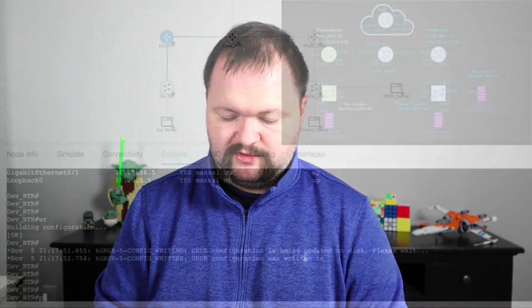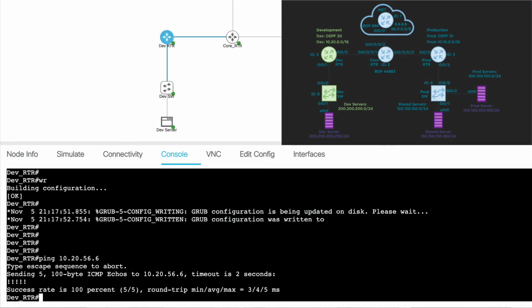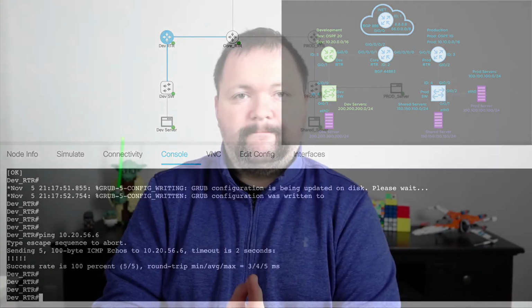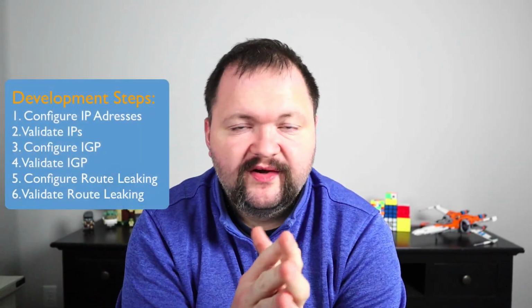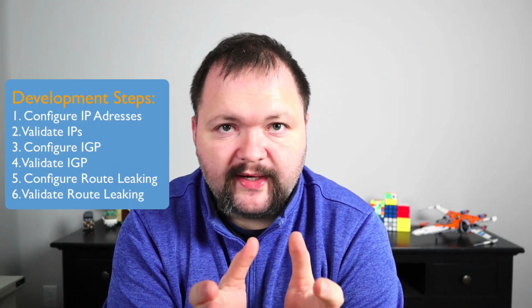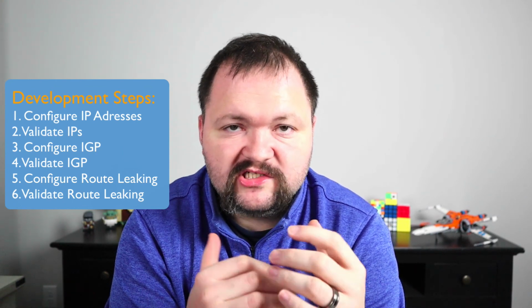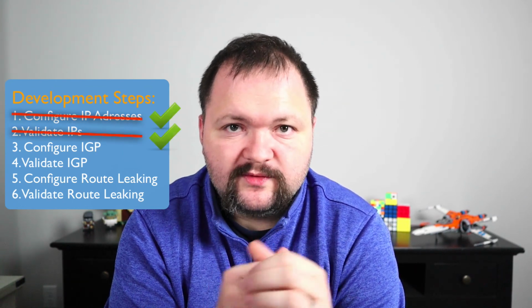Let's go to our router, our dev RTR, and double check that he can ping our dev switch. And sure enough, he can. All right. So that concludes our initial configuration here in the dev enclave. We added 3 devices, real simple: a router, a switch, and a server. And we've done our configuration of our IP addresses on those 3 devices.